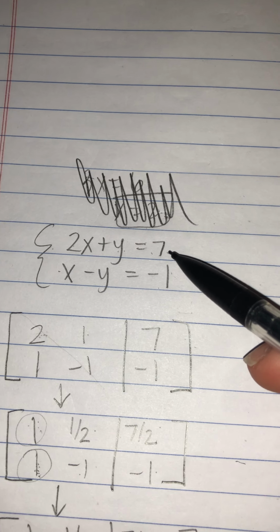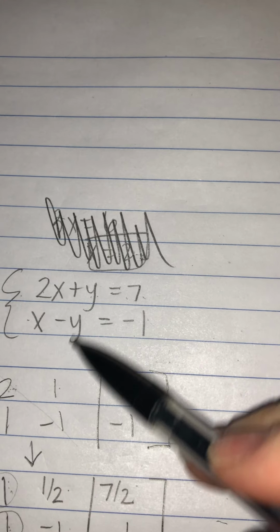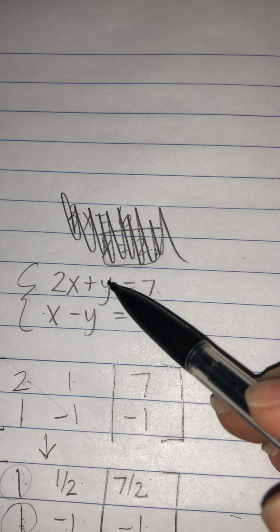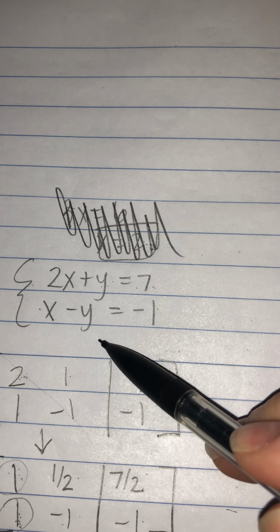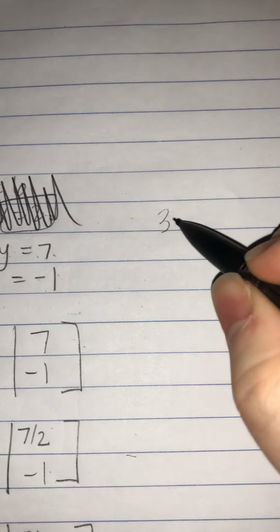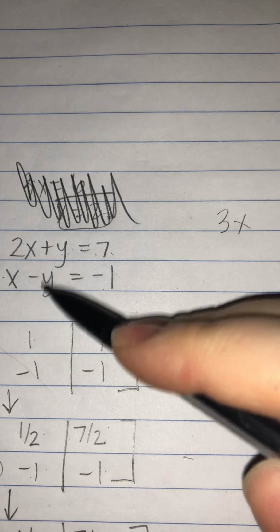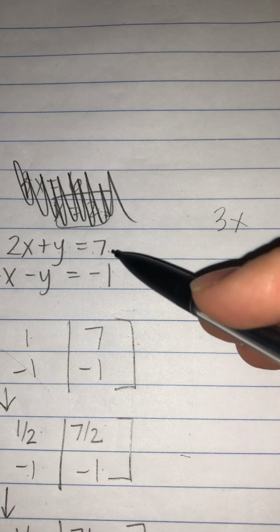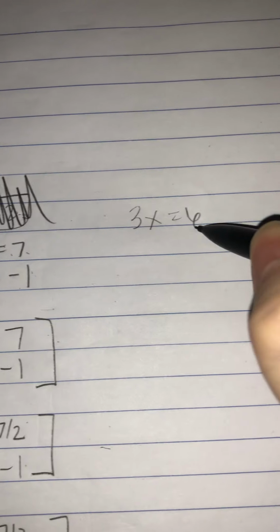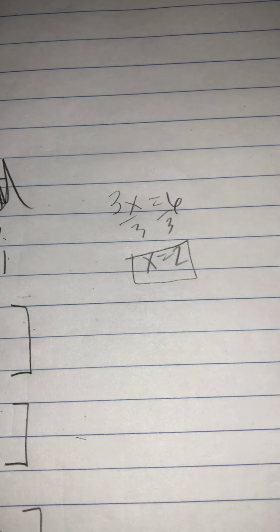So if you wanted the fastest way to solve it, what you're gonna do is just eliminate these y's. So when I take the first row and add it to the second row, 2x plus x is 3x. And then a positive y plus a negative y means that those are gone. And then 7 plus negative 1 is 6. And then just divide the 3 on both sides so you get x equals 2. Okay, so that's part of your answer.